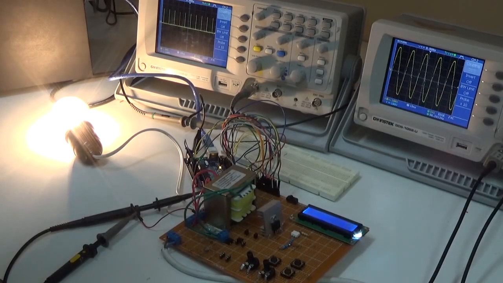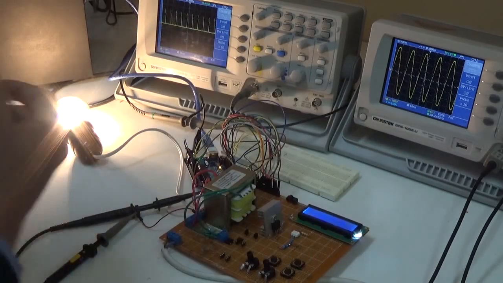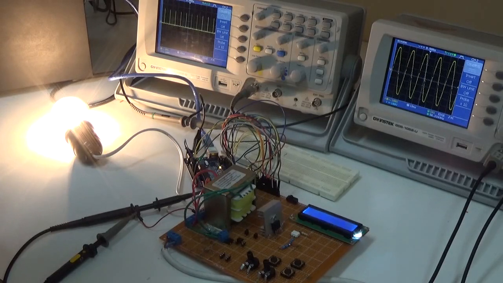So if you remove 1 out of 10, which is 10%, or let's say 1 out of 20 cycles, which is going to be 5%, this will give you better performance and more precise control, either for the dimmer circuit or for the motor. In the next video I will show you the same circuit applied to a motor, which is a universal motor that we have already used in a previous video.